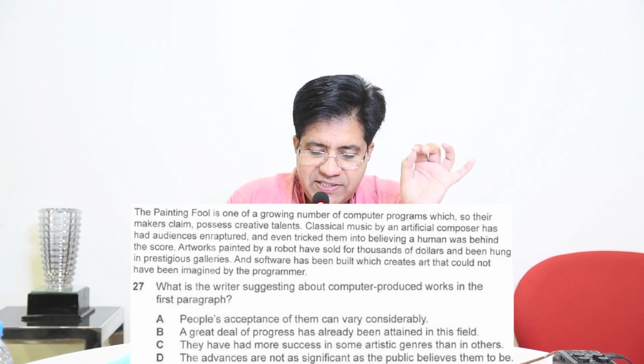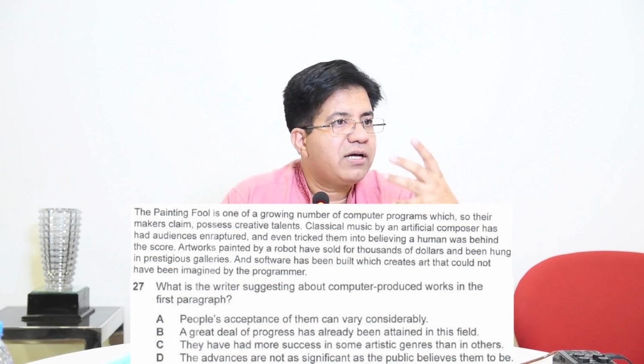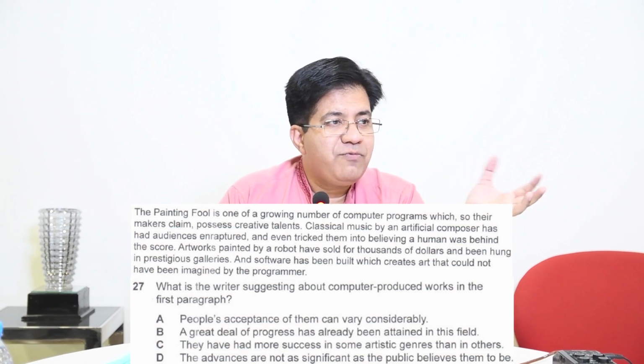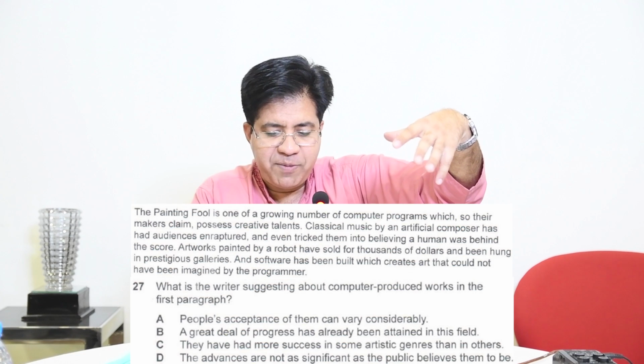So what is he saying? He's telling us there is this painting fool, and it is a computer software that creates paintings, and they have done the same thing with music. Where the computer actually made the music and they played the music in front of people and told them it was made by people.